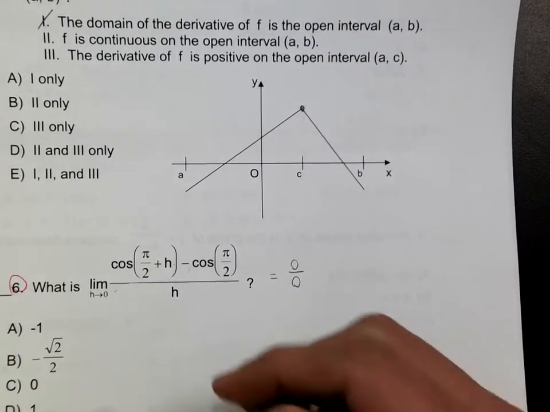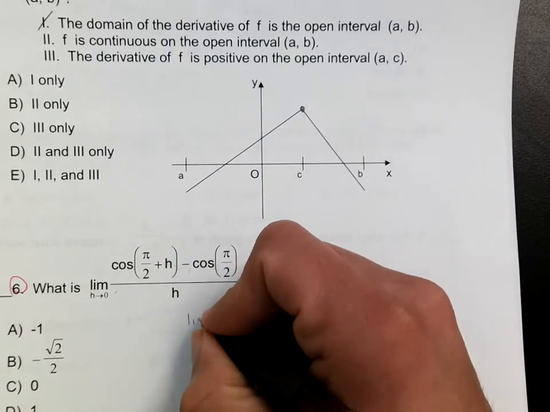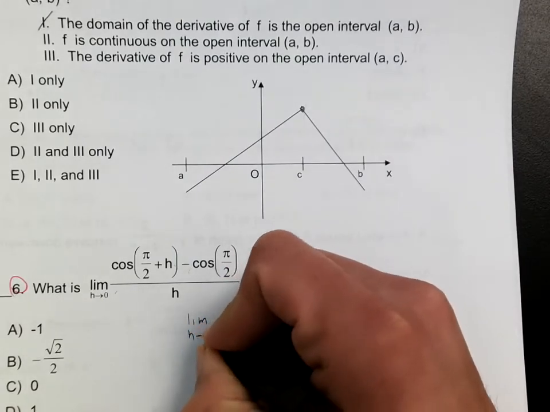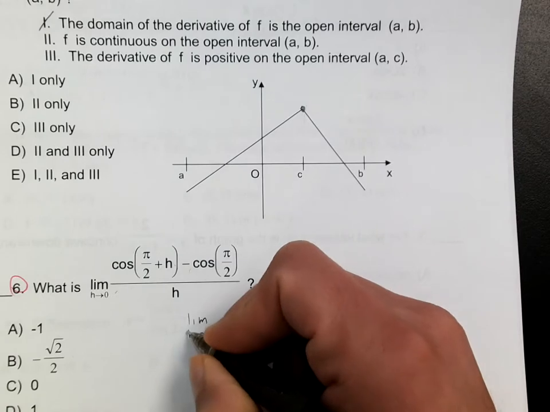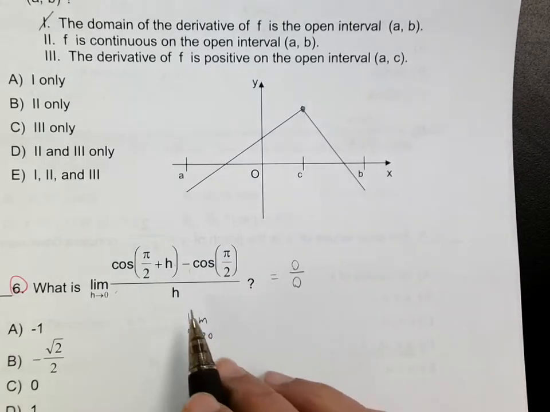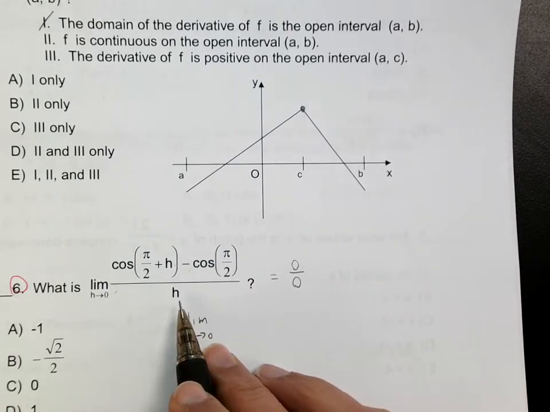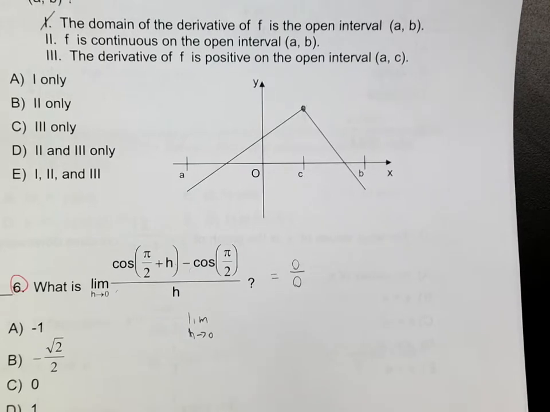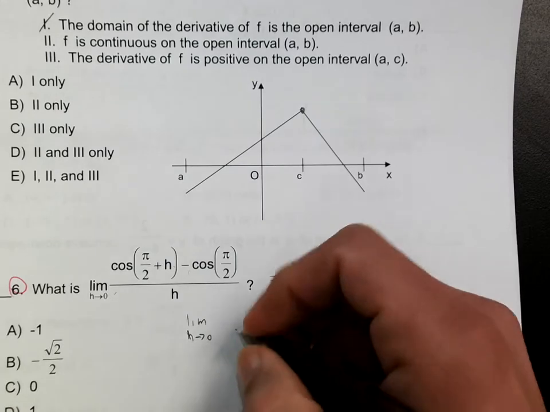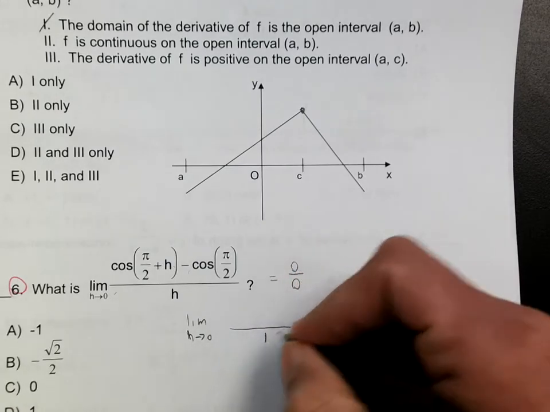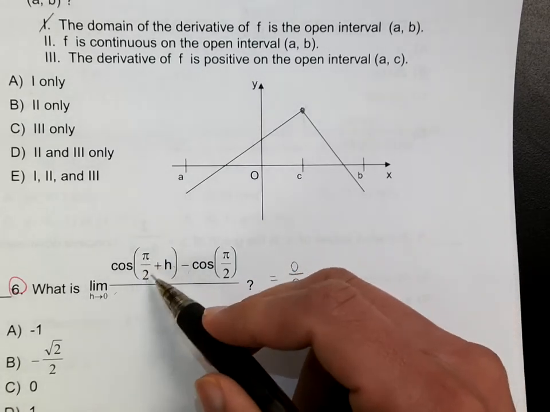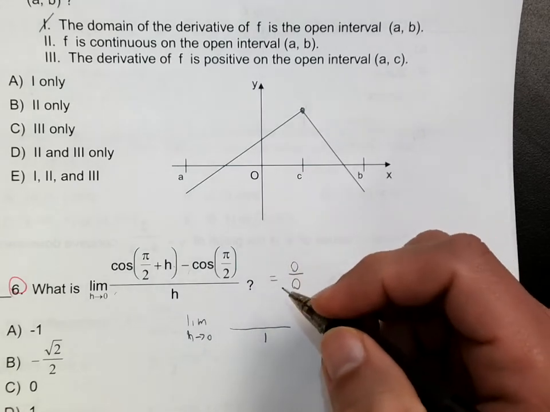So I'm going to take the derivative. So let me rewrite the limit as h goes to 0. Alright, so if I take the derivative of h, that is 0. Okay, so, no, sorry, the derivative of h is 1, so that's gone. So let me at least maybe write that. The derivative of cosine pi over 2 plus h, we're going to have a chain rule here.